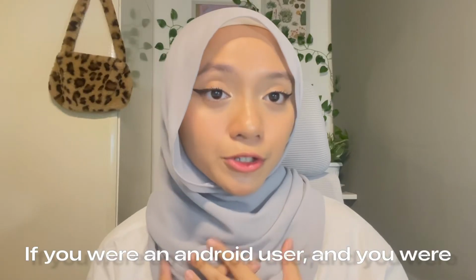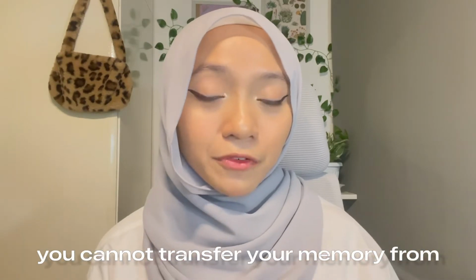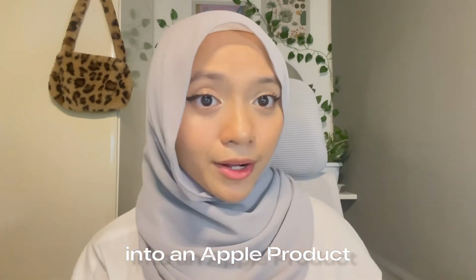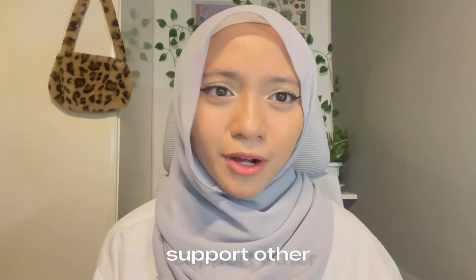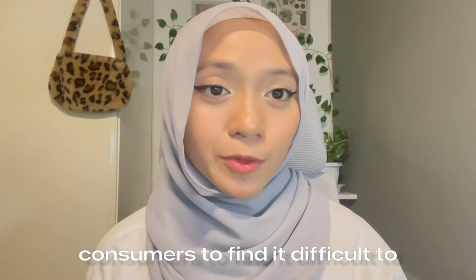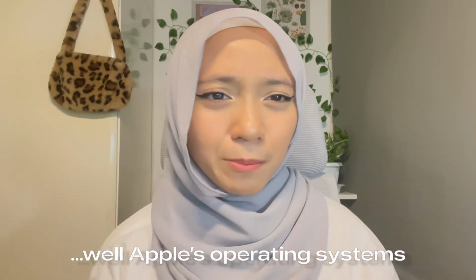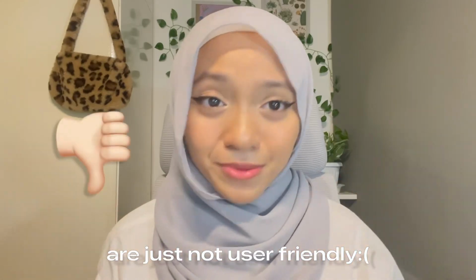If you were an Android user and you were planning to switch to an iOS-based device, you cannot transfer your memory from your Android device into an Apple product because, well, Apple products do not support other software other than theirs. This issue will actually cause consumers to find it difficult to switch to iOS-based devices because, well, Apple's operating systems are just not user-friendly.